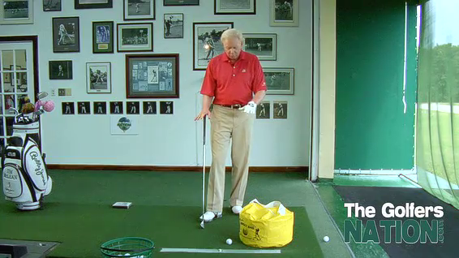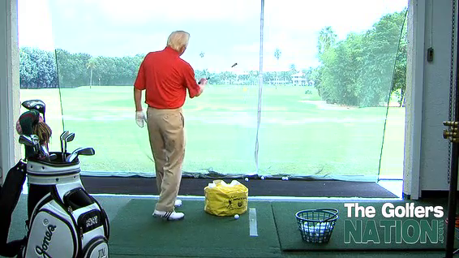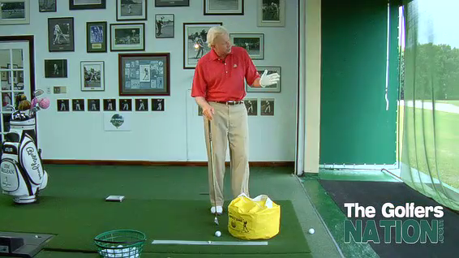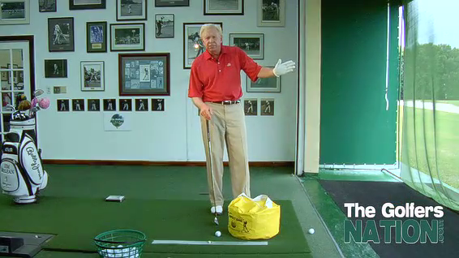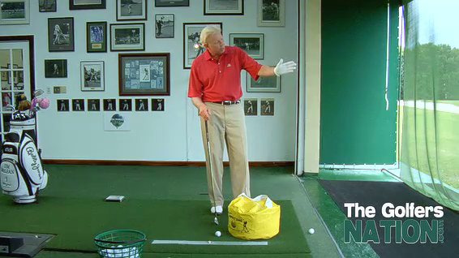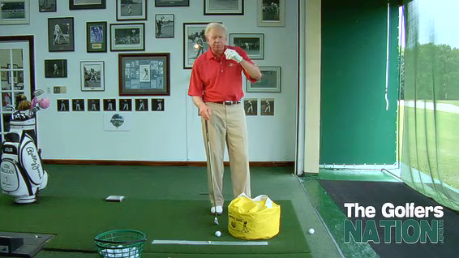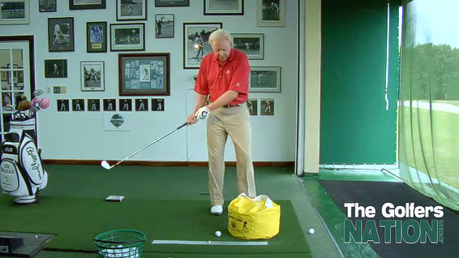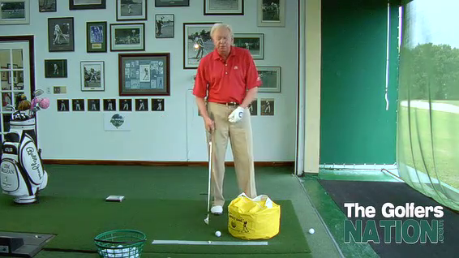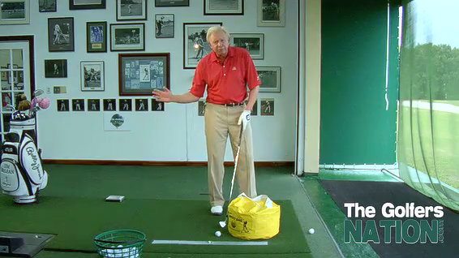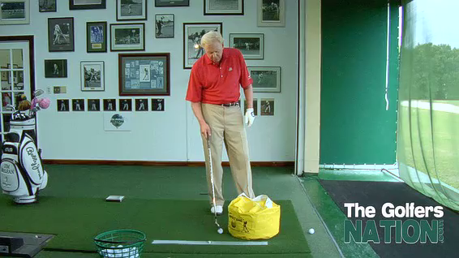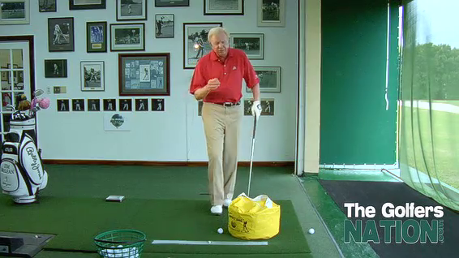In this room right here, the reason I have this white line up here is because Tom Kyte wanted to see if his ball was starting straight. For a long time he'd start a little bit to the right, so we really worked back to the left where he had to release the club a little sooner. He liked that feeling.